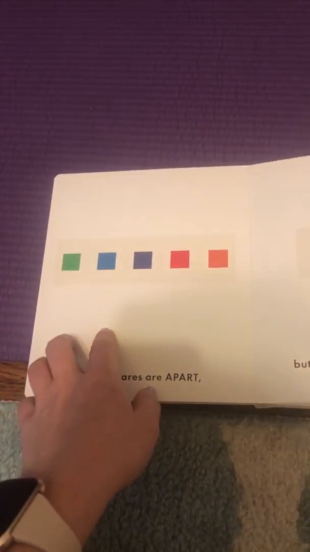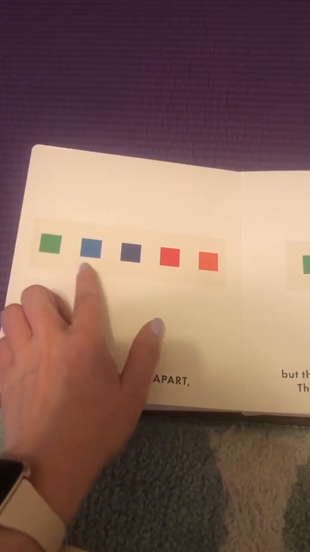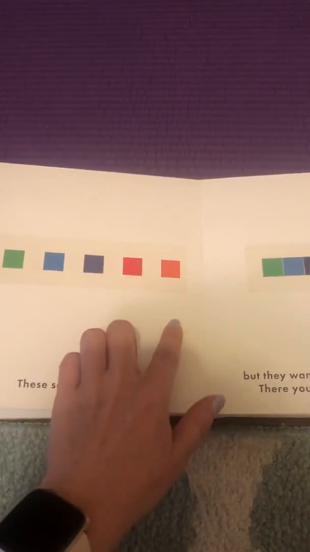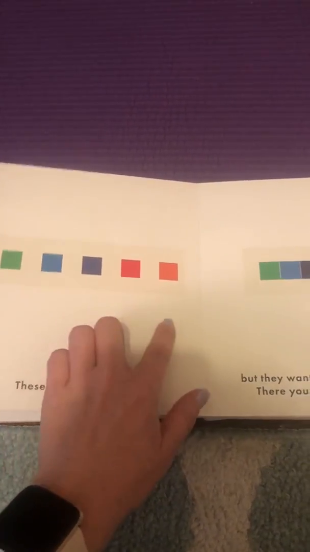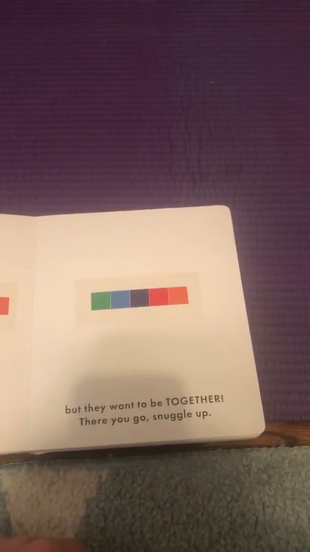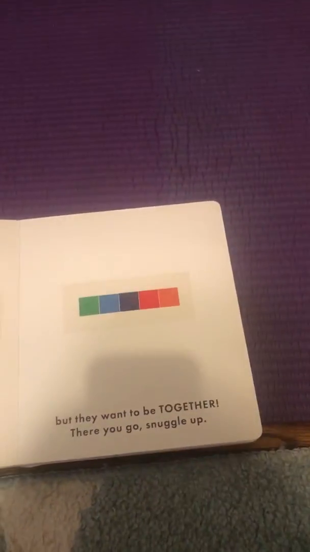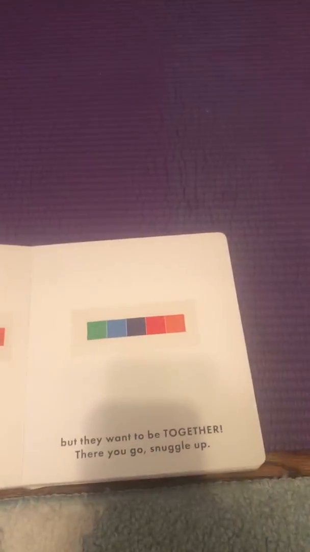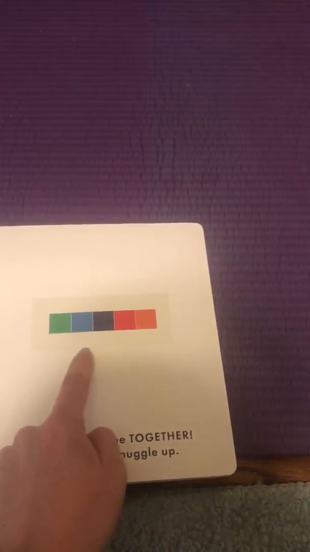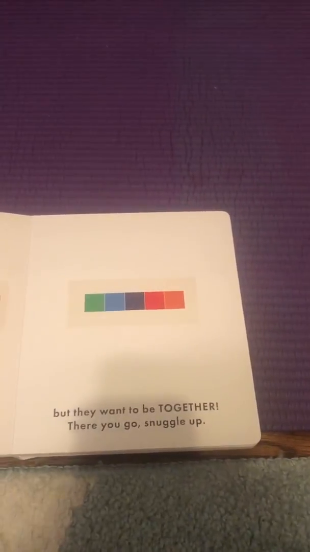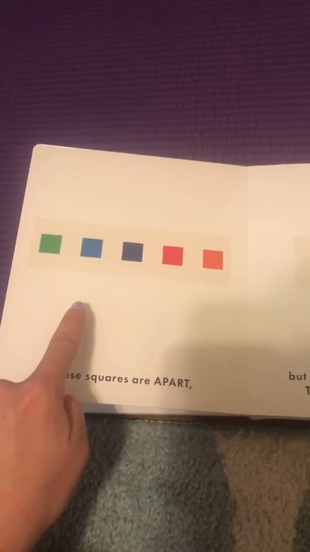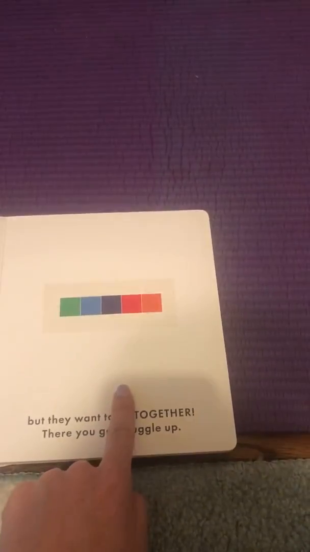These squares are apart. Apart means they are not touching each other. They are apart. But they wanted to be together. There you go, snuggle up. These squares are together. That means they are touching each other. These are apart, and the opposite of apart is together, all snuggled up. These are what? Apart, and these are together.